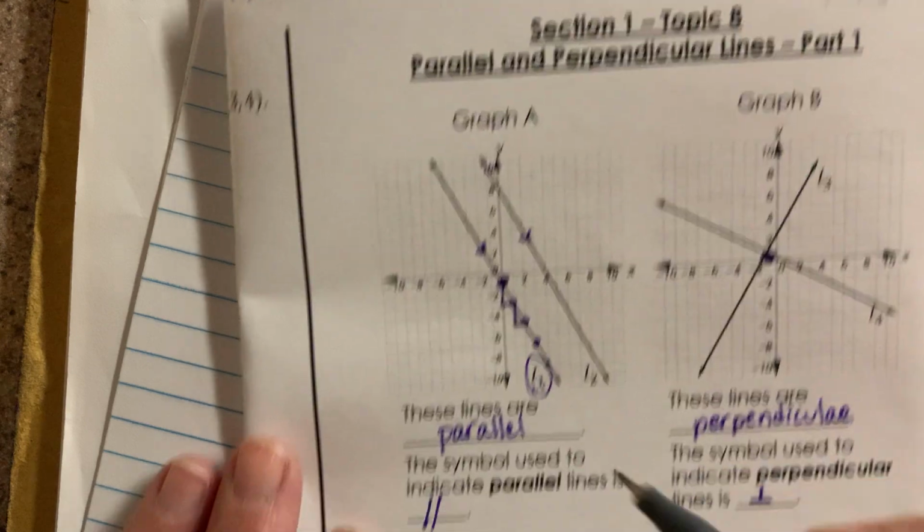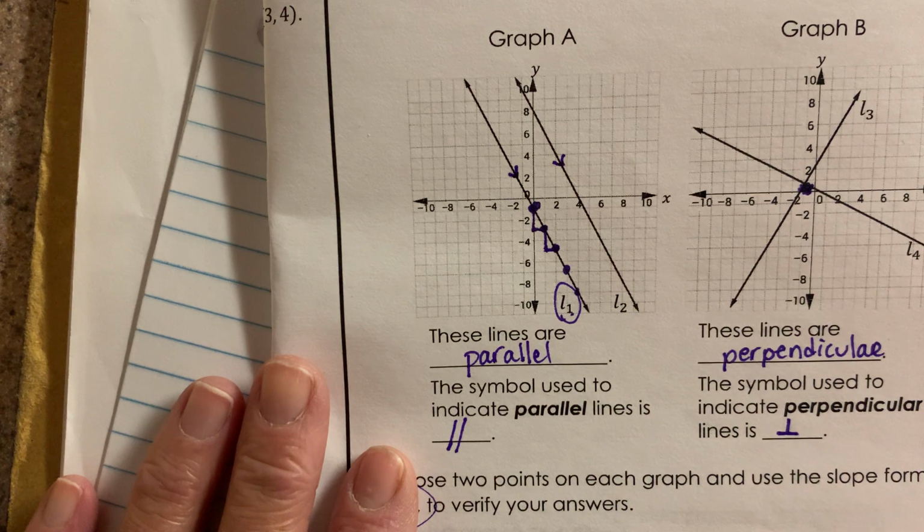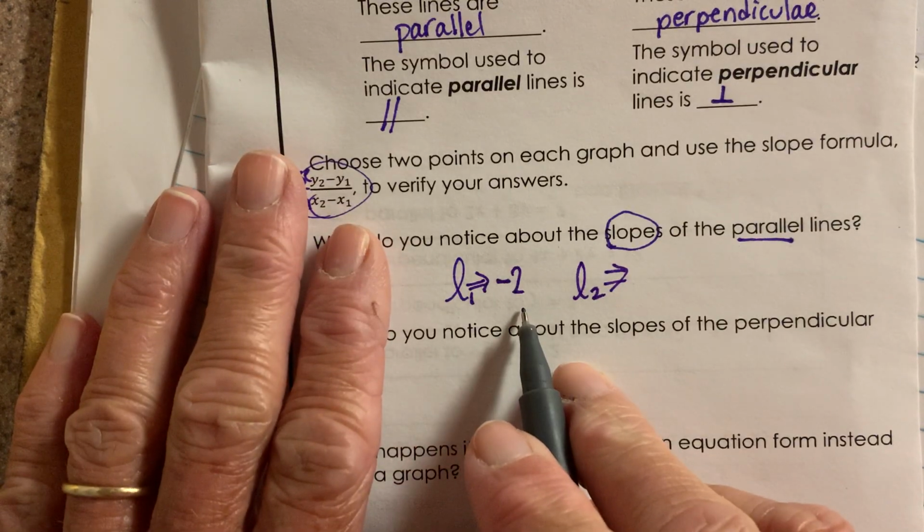So line L sub 1 has a slope of negative, what did I say, down 2 over 1? It has a slope of negative 2.